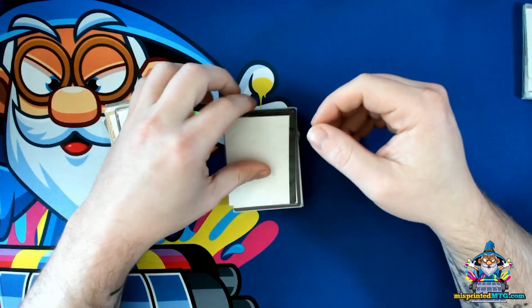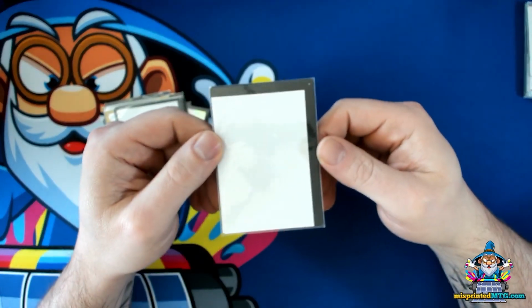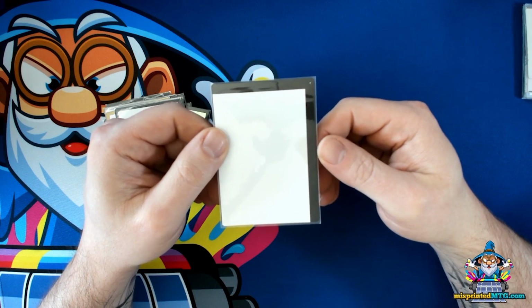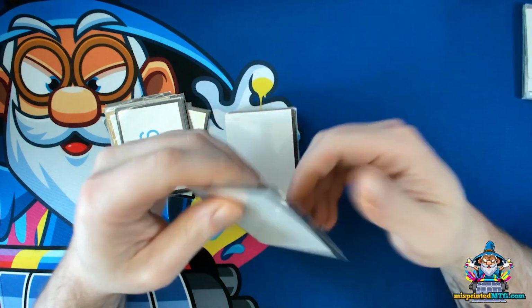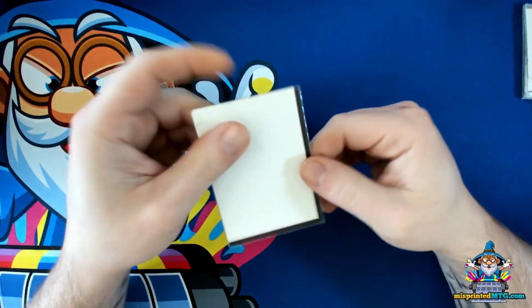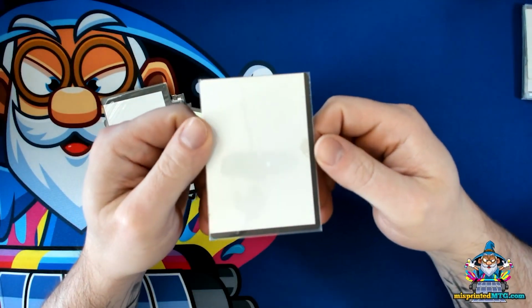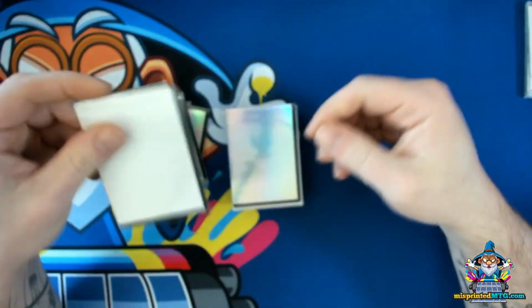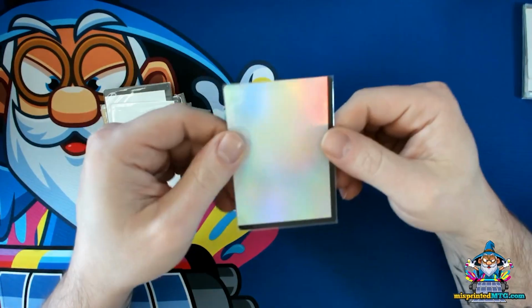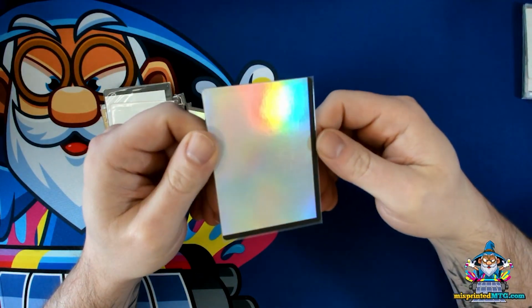Now, as opposed to full borders, we have partial border fillers. So we've got this thick, fat border on the top and right-hand side of the card with a normal magic back. We've got the right side border and bottom border thin with a normal magic back. And we also have that in foil.